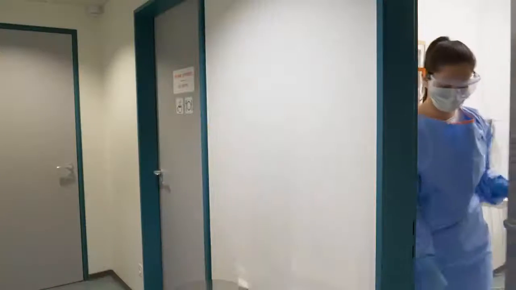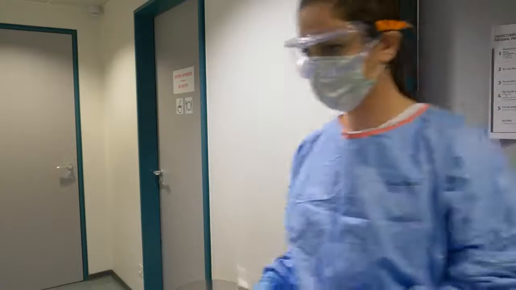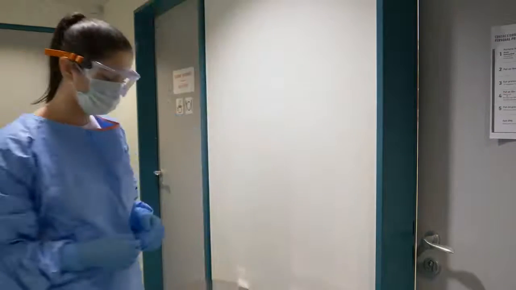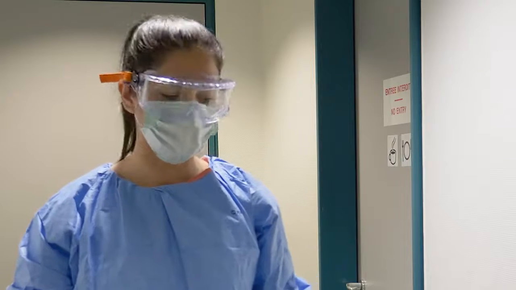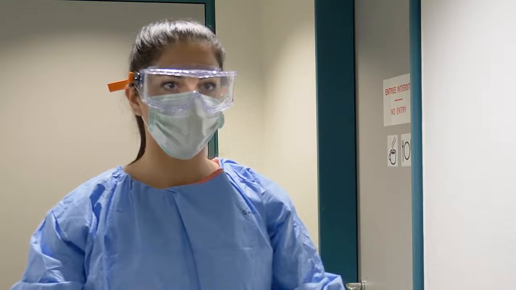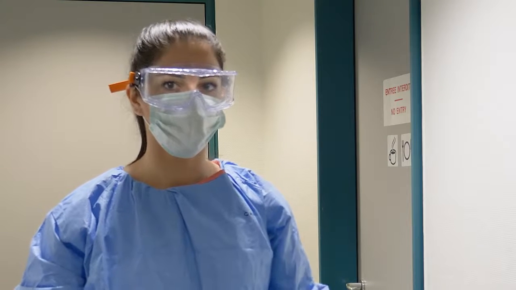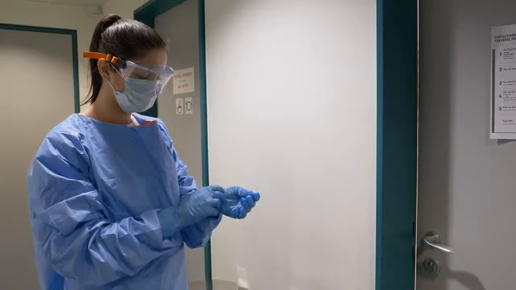You are now ready to remove your PPE. Keep in mind the removal of the PPE poses the highest risk of transmission to healthcare workers. Make sure to avoid any contact between potentially contaminated PPE and the clothes, skin, and especially your face. Respect the order indicated in front of a colleague or mirror if possible.